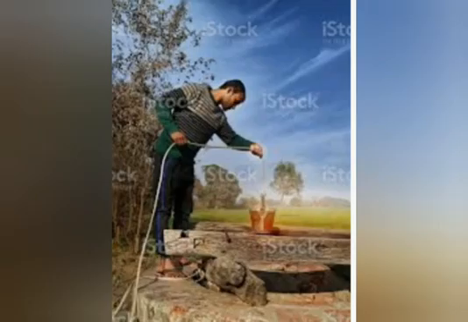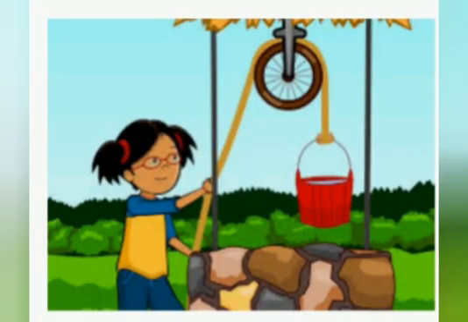Now the next simple machine is the pulley. It is difficult to lift a bucket full of water from a well. You can do this easily if you use a pulley. A pulley consists of a circular disc made of metal or wood with grooves cut along its rim. A rope passes around the grooves.